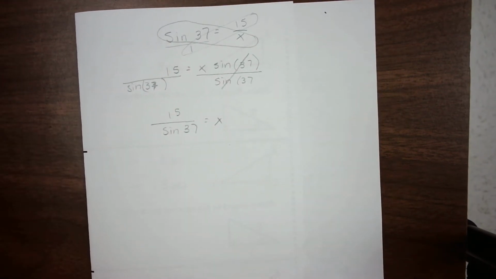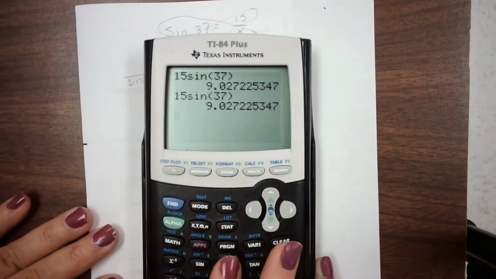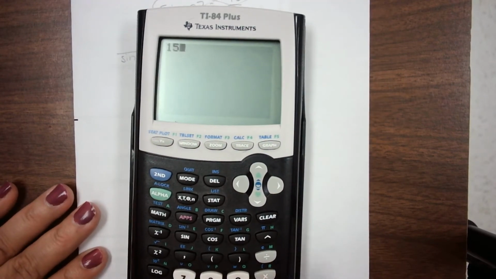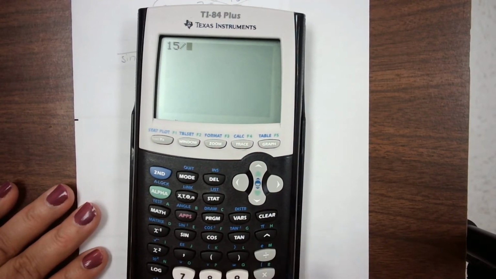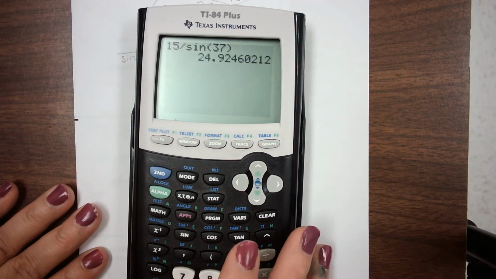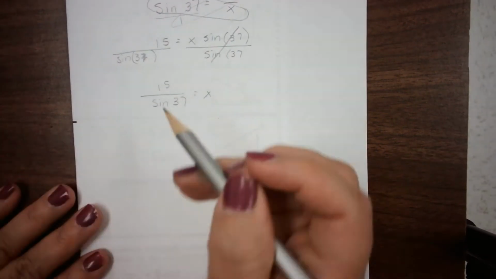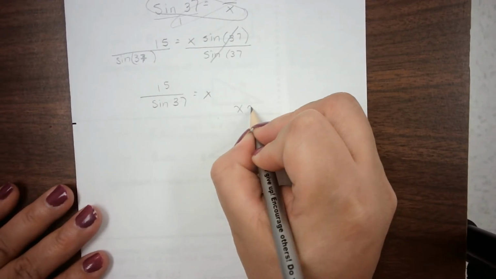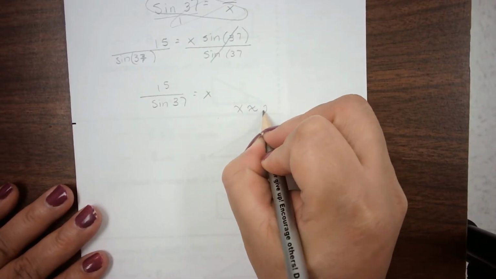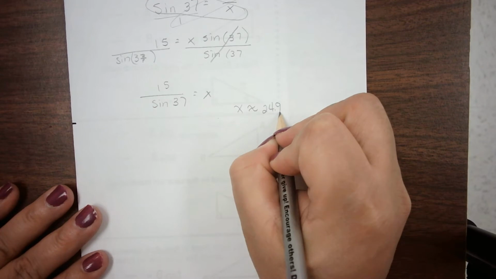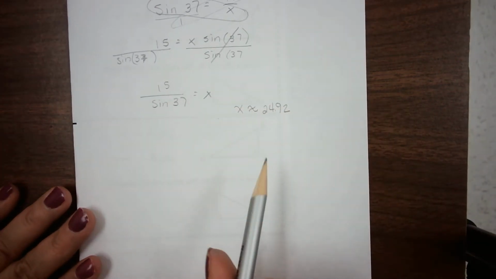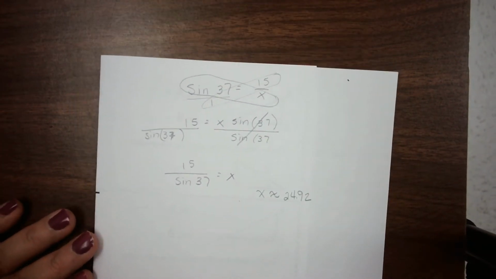So in your calculator, to get that decimal approximation, you would just hit 15 divided by, then put sine of 37. And then this time, x would be approximately 24.92 as the length that you were looking for.